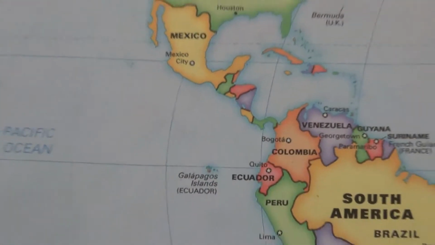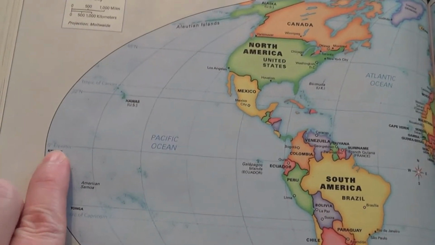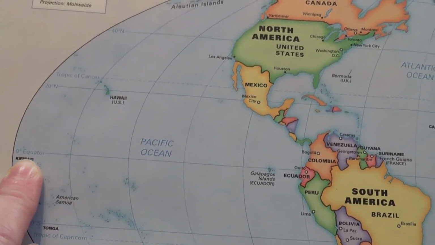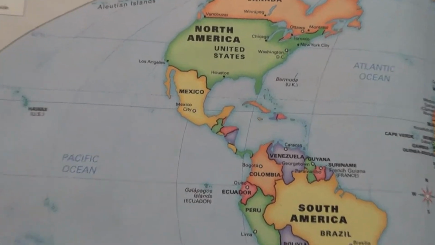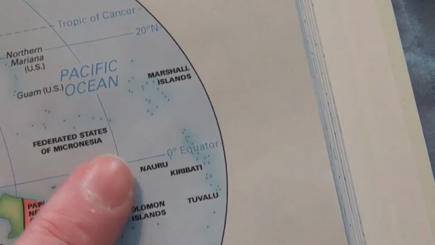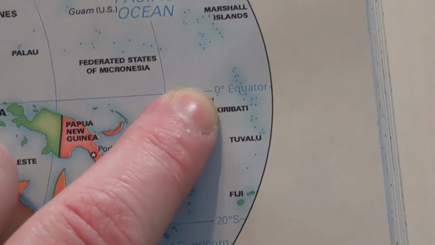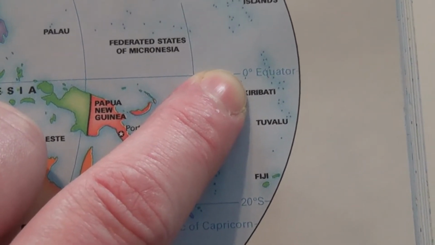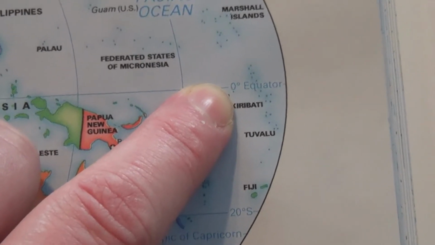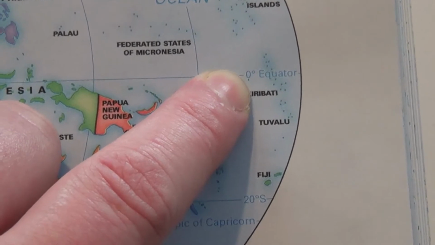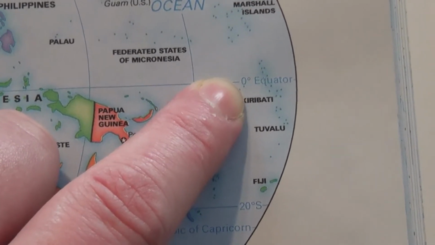Also know that you can use either this equator here on R8, or you can actually go to R9, and if we go over, here's the equator here. You can use that one. It's the same exact line. It does not matter if you go on R8 or R9. That is the same exact line. You can pick which side of the book you want to go with.